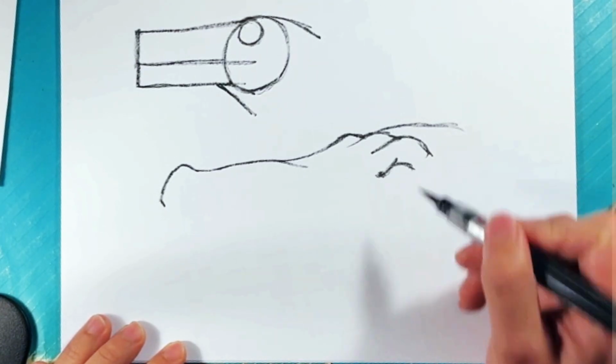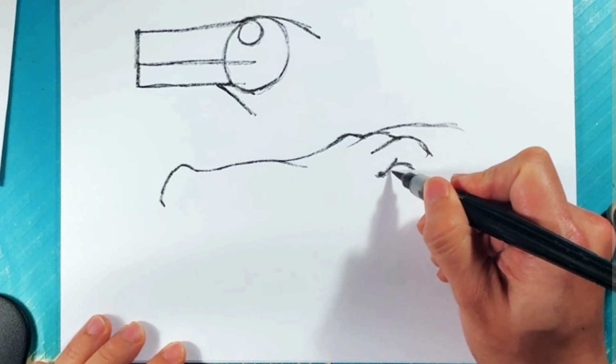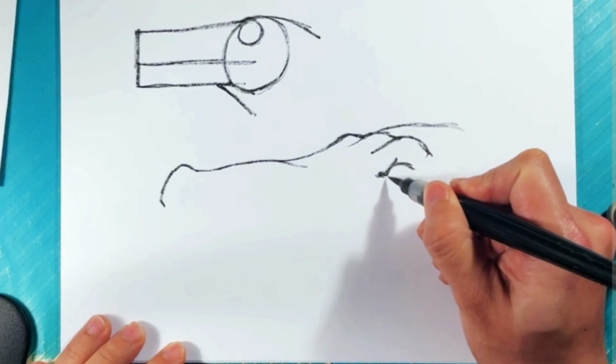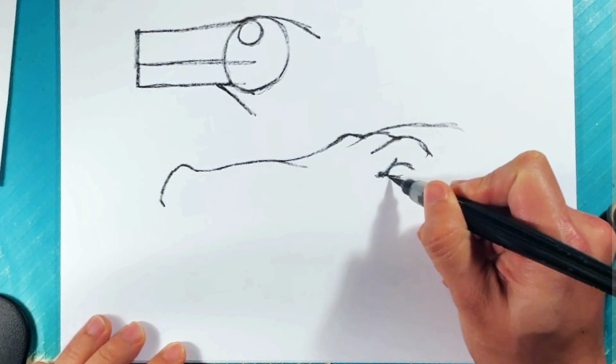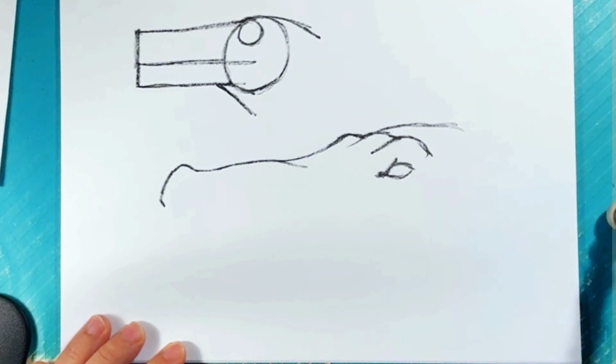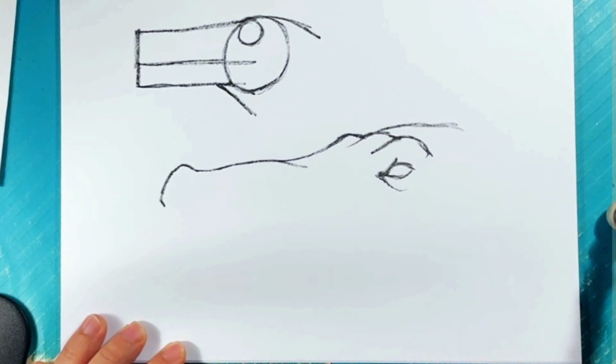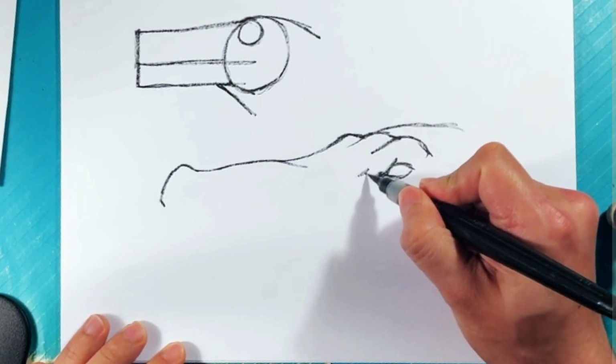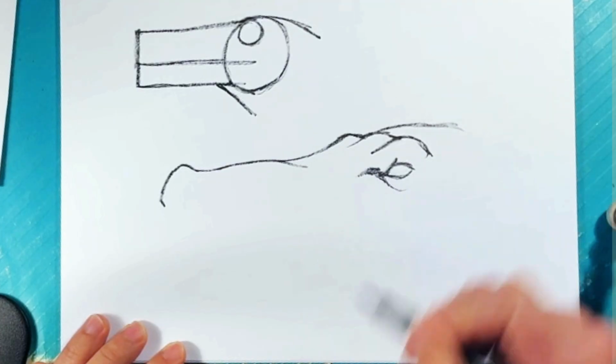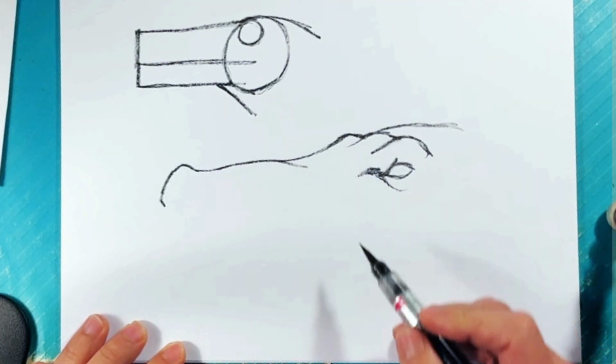Curve over here. Down. Curve underneath. Pulling a line down there. Line, line, line. Right over here.